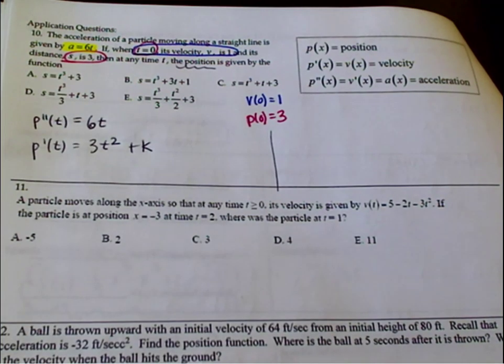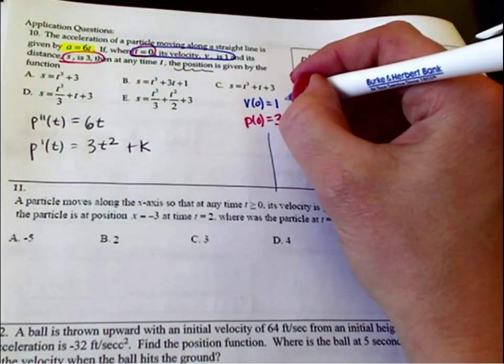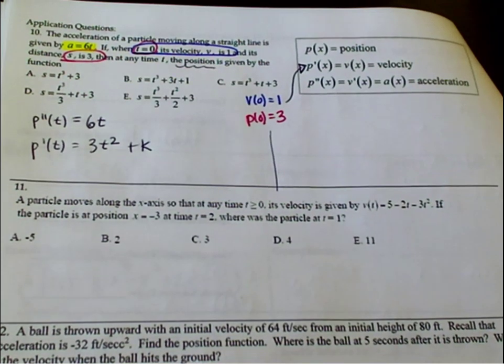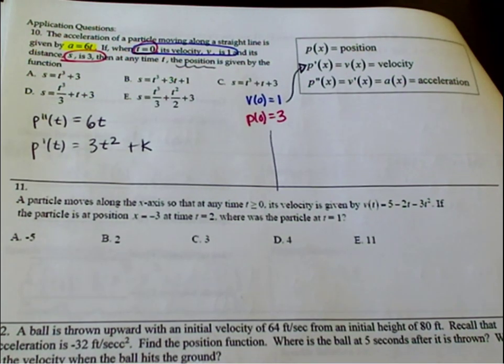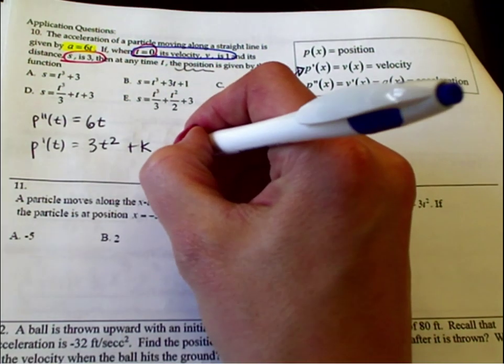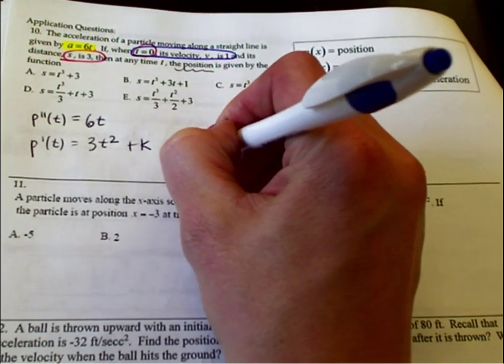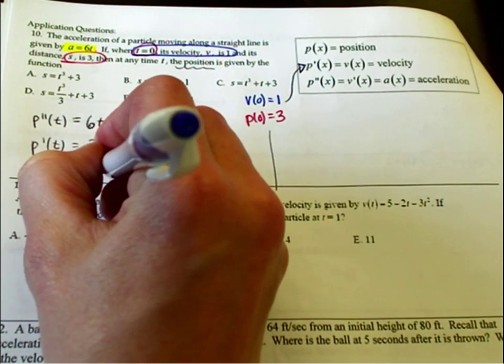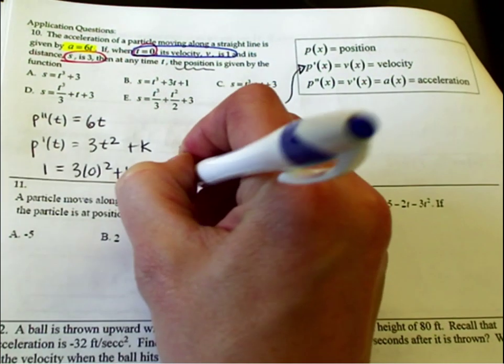3t squared plus k. Oh, that's this one. P prime is velocity. So that's where this one comes in. P prime of 0 is 1. 1 equals... Oh, that's pretty nice.